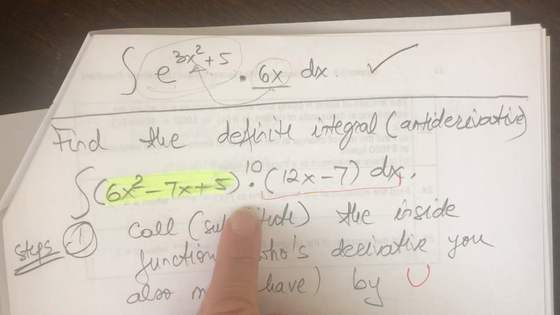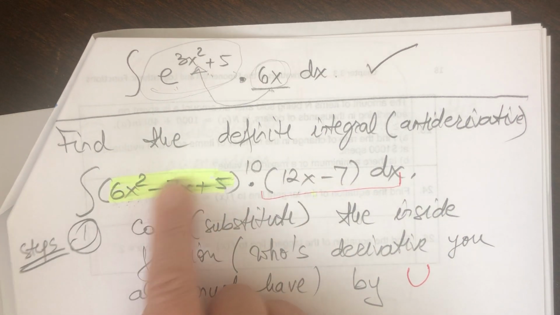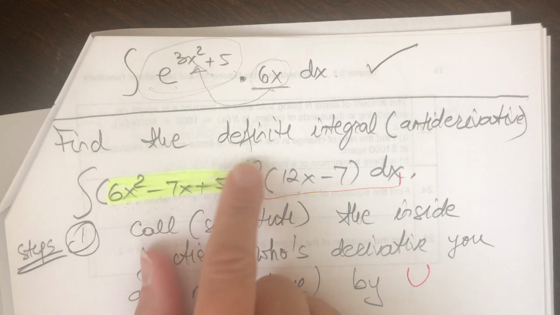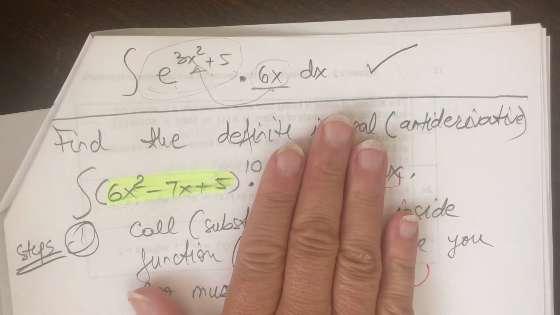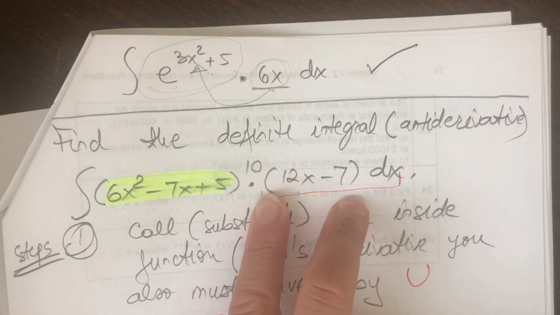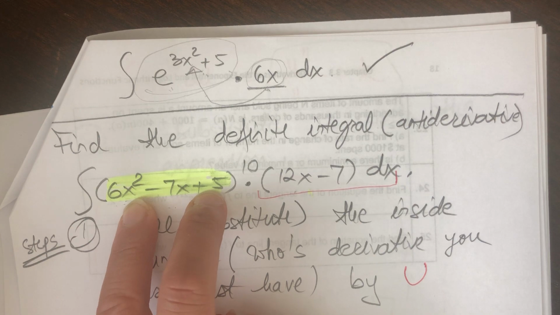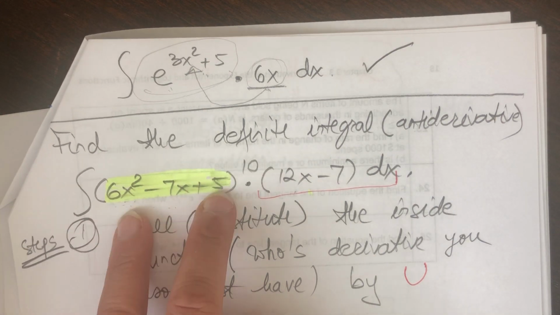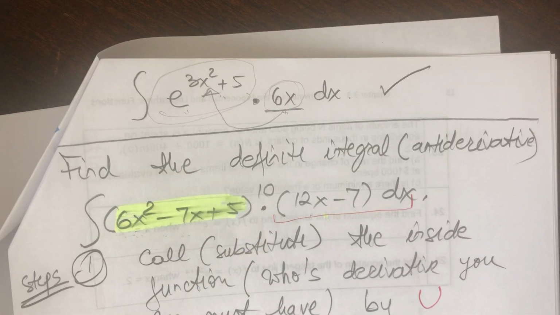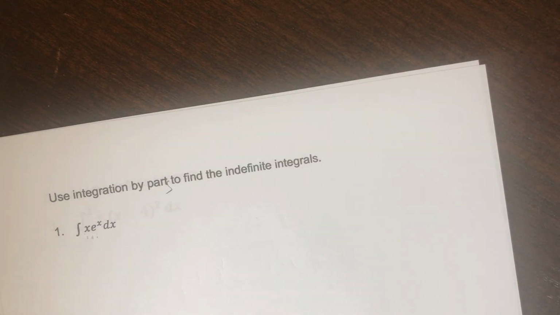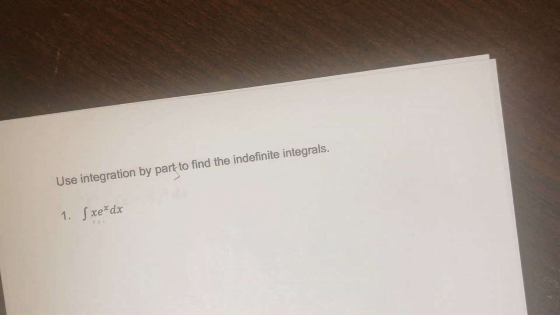So what do I have to see? Yes, I have to see a product. One of the factors should be a composition of two functions. Yes, a polynomial inside a power. And what else do I have to see? As a second factor, I have to see the derivative of the inside function. That's when I recognize the chain rule backwards, right? The U substitution is what we call it, right? When it comes to integrals.